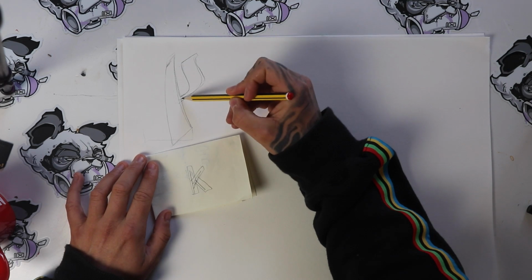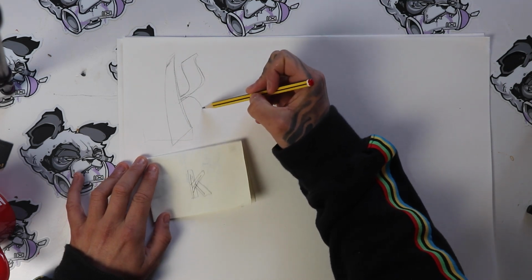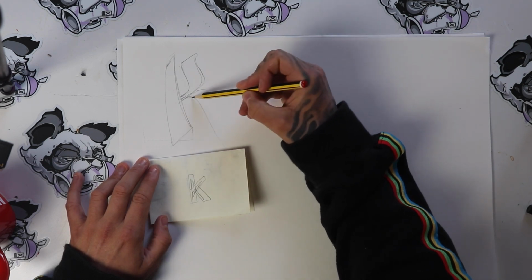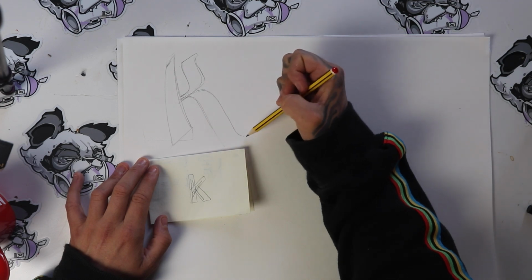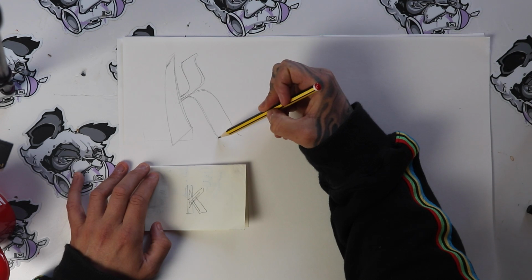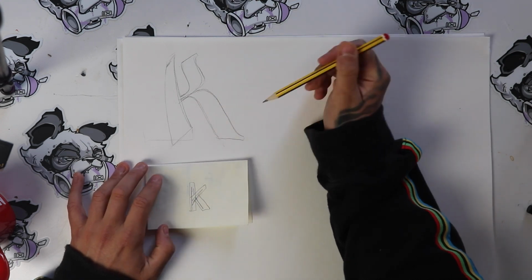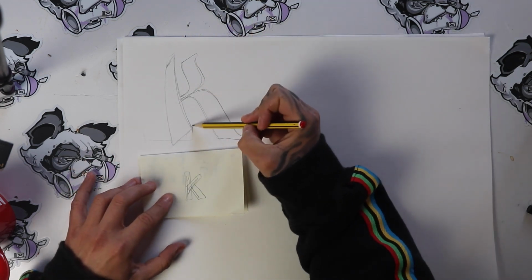Same again with this. I'm going to have it coming out, and to mirror this, I'm going to have it kicking off. So shape number 3. Like so. And I'm just going to stub it off at the bottom. So already you can see how you can have a lot more style just by pulling the shapes or making them thick to thin.